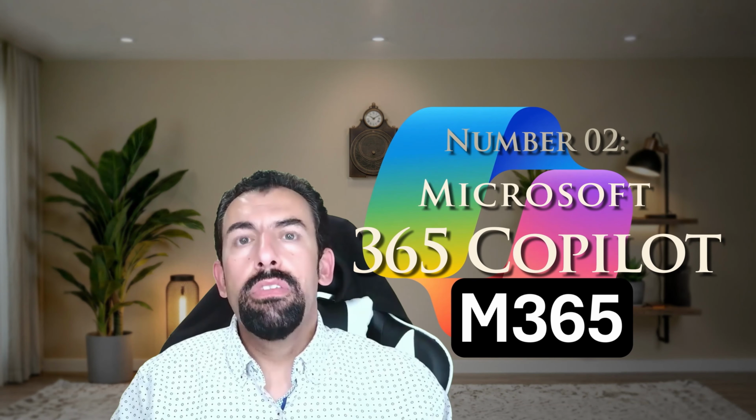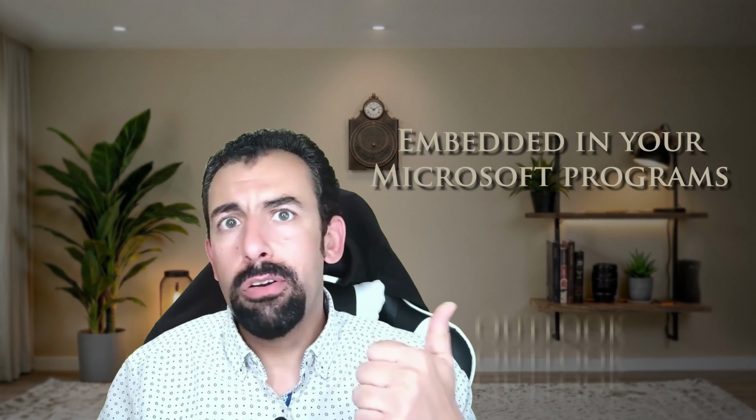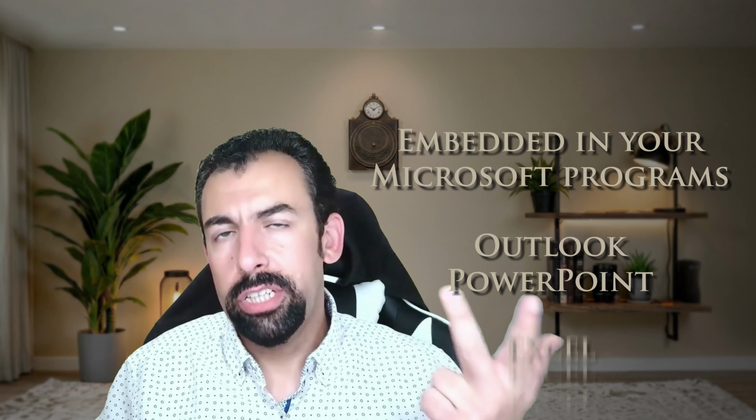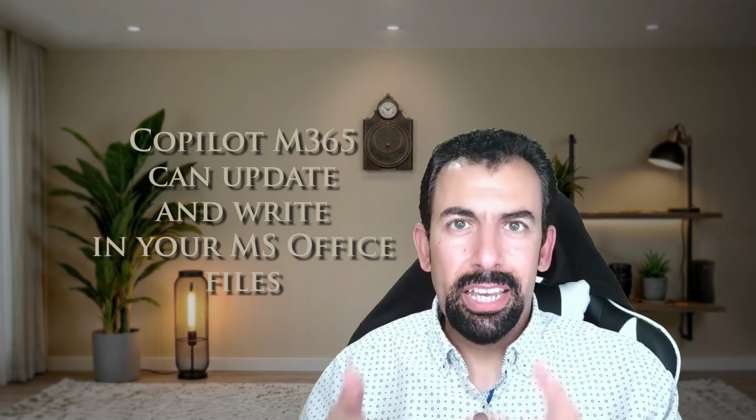Number 2, the Microsoft 365 Copilot, and this is where Copilot is embedded into every single application inside Microsoft: inside your Outlook, your PowerPoint, your Excel, your Word. In every one of those you can ask Copilot to do something for you, and it's going to update your Outlook or the documents or the PowerPoint presentation that you are working on.